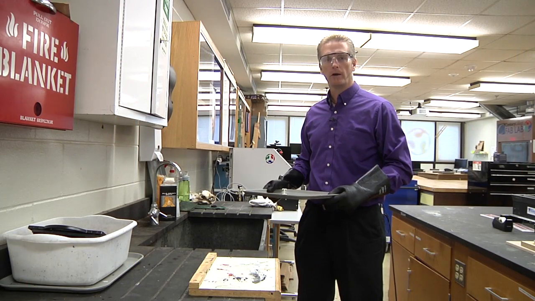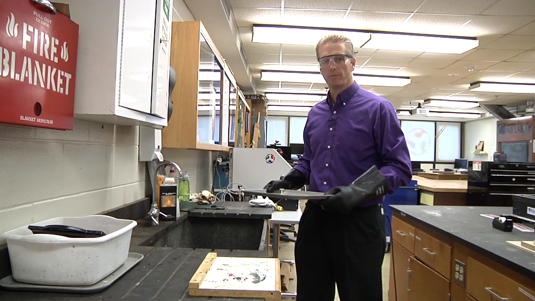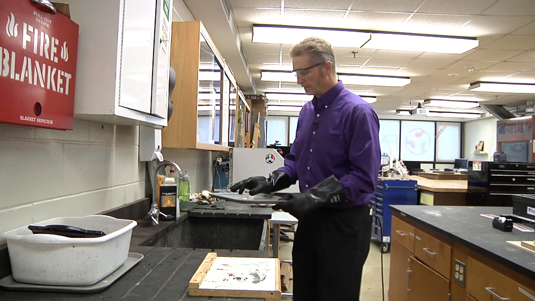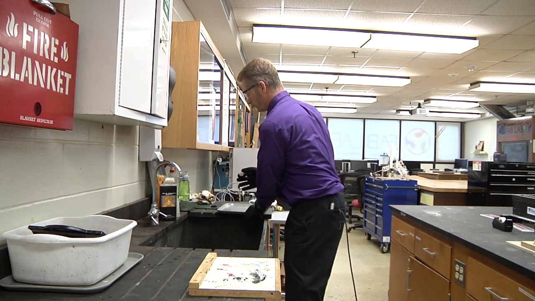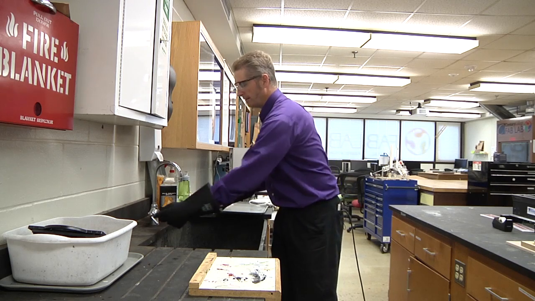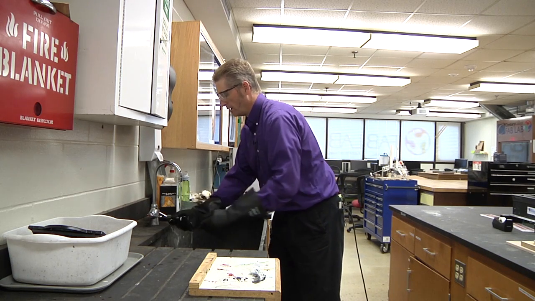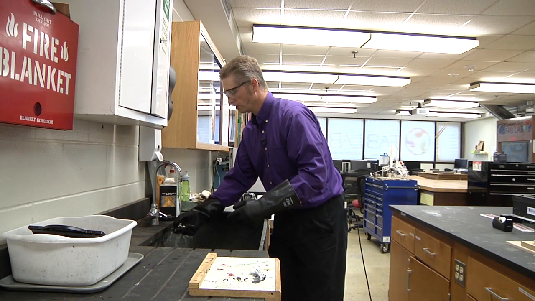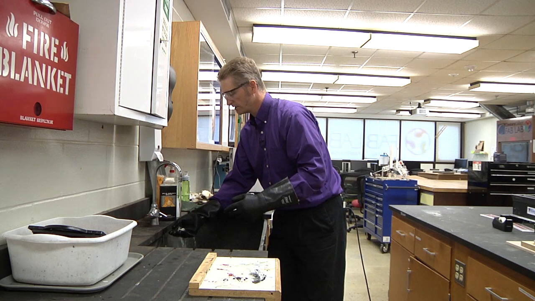Now that we've removed our part from the clean station, we're going to rinse the part off. We're going to take our part, set our tray down. You can hold it right in your gloved hand, turn the water on. All we're trying to do is get all the solution off of the part. So you just want to rinse it completely.